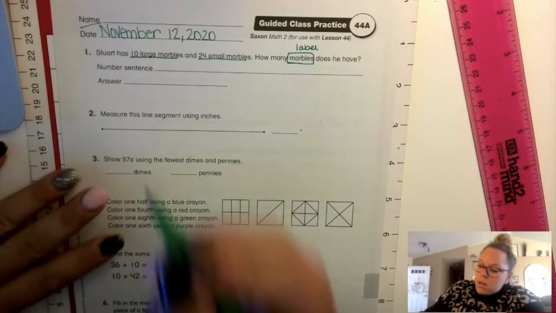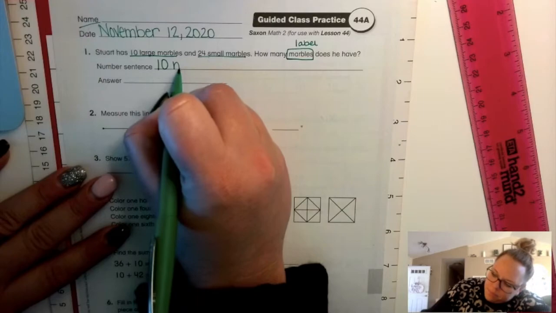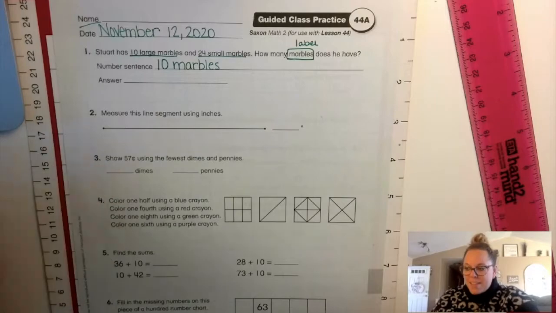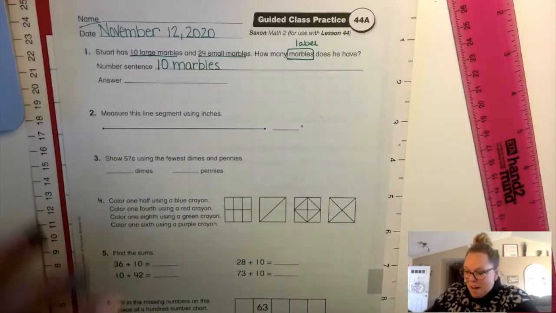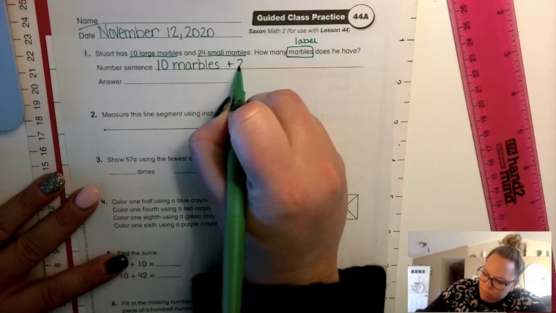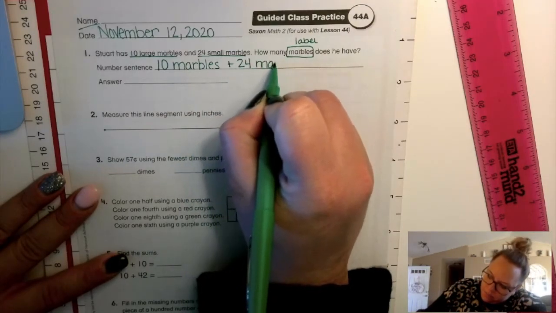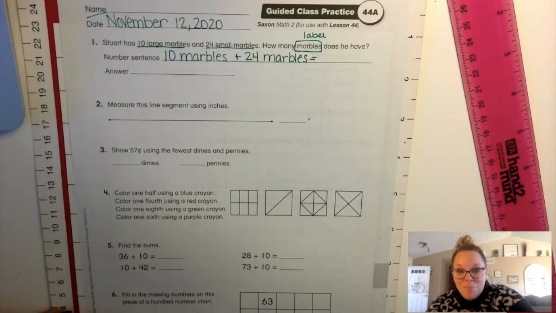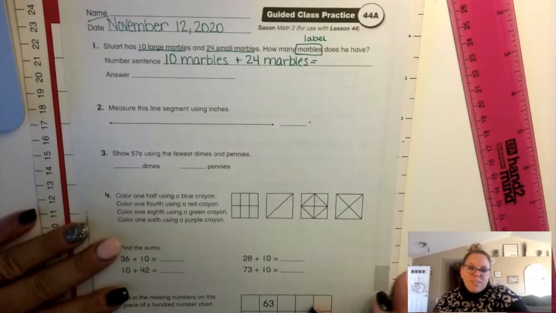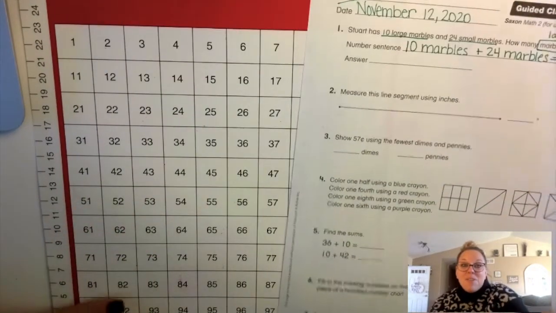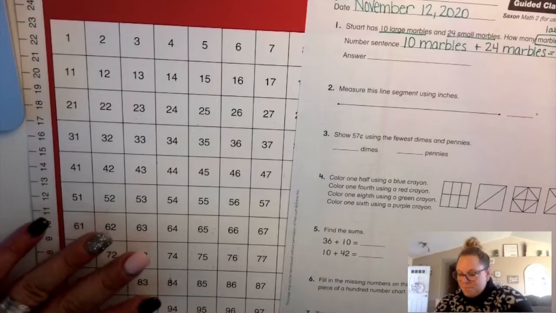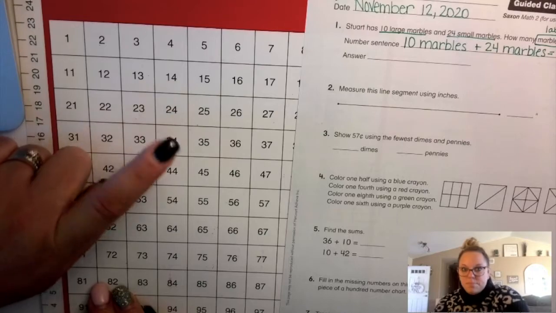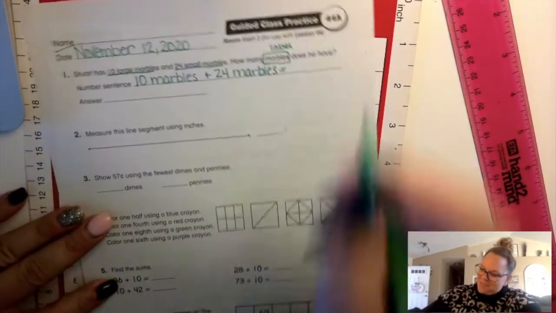No, I don't. So I'm going to write 10 marbles. And since I want to know the total number he has, I need to add them up. Plus 24 marbles equals how many total marbles? We have 10 plus 24, which is the same thing as 24 plus 10. But grab out your 100 numbers chart if you need. 24 plus 10 more. What's 10 more than 24? 34. Right.